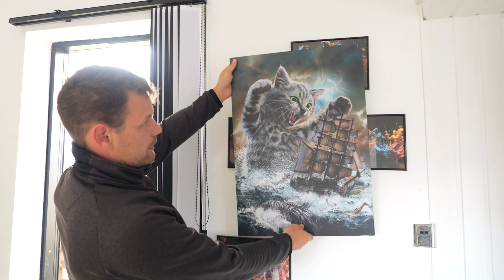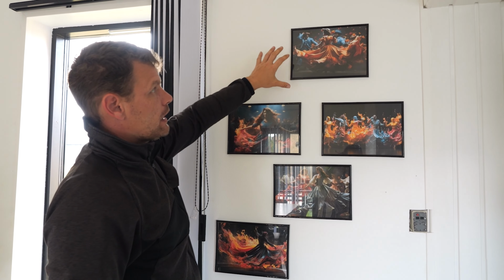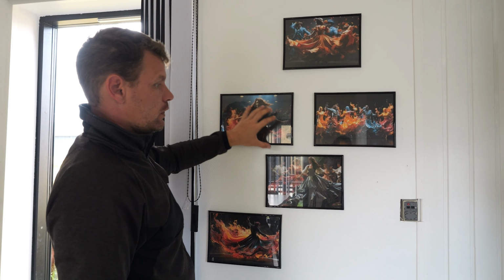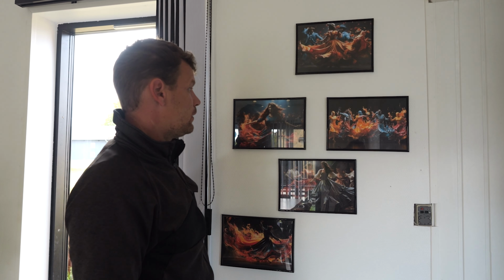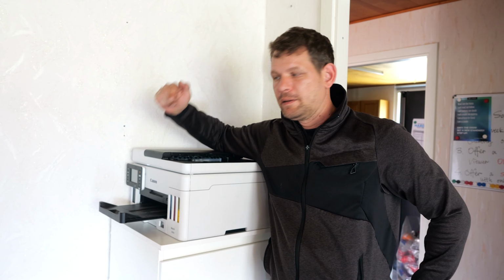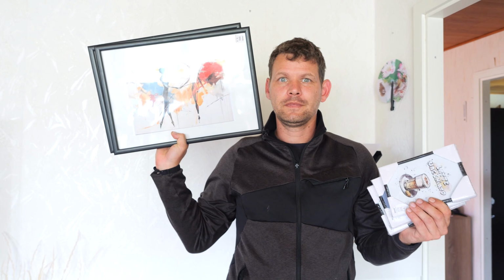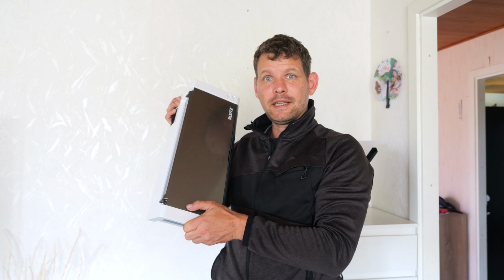I know it's not exactly the same, right? It's like a cat attacking. But I made these for a few dollars using AI. So I'll show you how I did that in this video. To do this, we need a computer, a printer, and some frames. An alternative to the frames is a laminating machine.